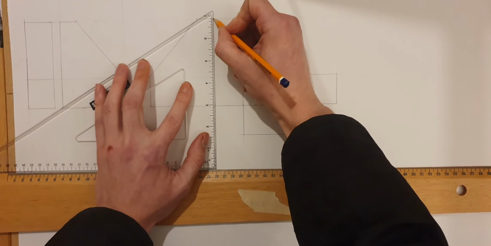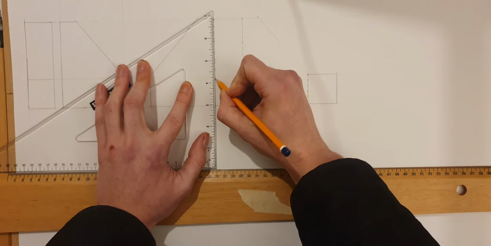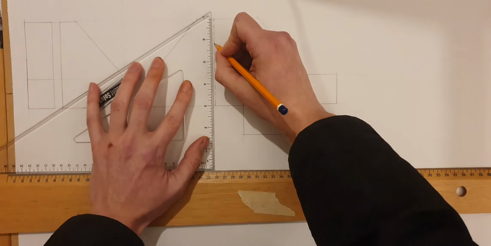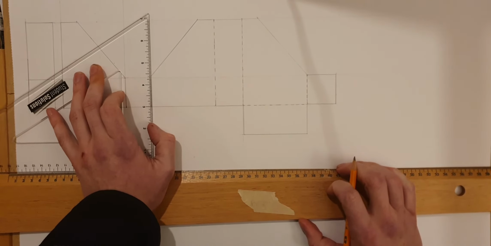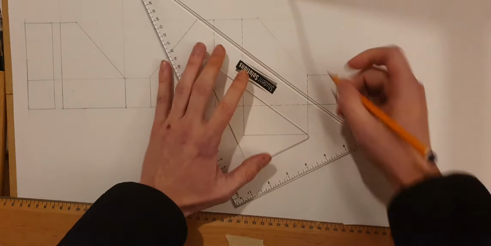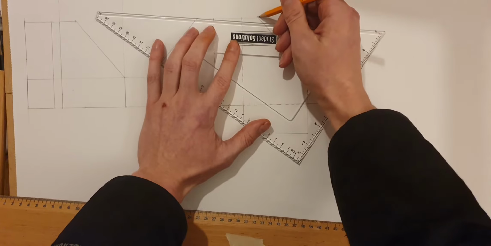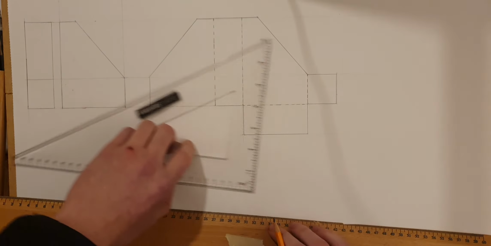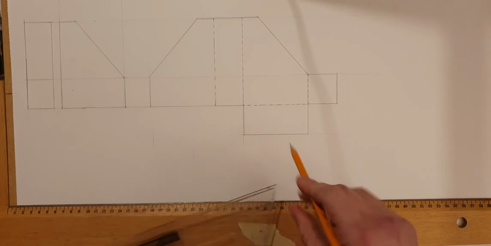This was a fold line as we mentioned earlier. And we can darken in the outsides of all this. So that is our question complete, the development of the truncated prism.